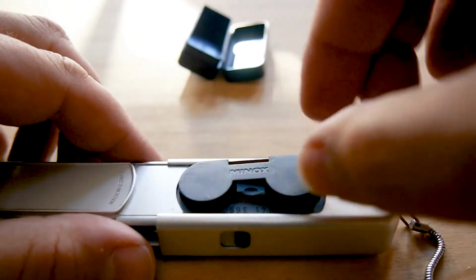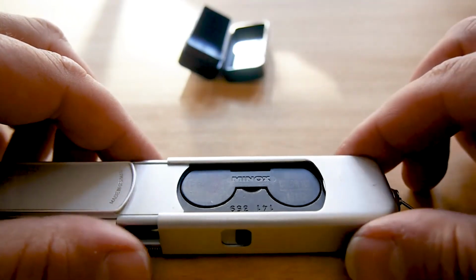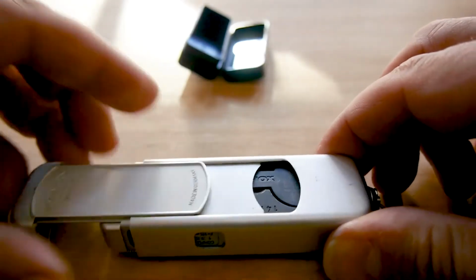One thing that was cool about Minox film though is you always got lots of exposures. So some cameras would get 30 exposures on a cartridge, some cameras would get 50 exposures on a cartridge, but either way you're getting lots of exposures, so not having to change film all that much.